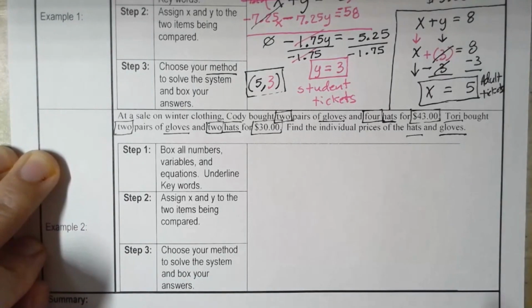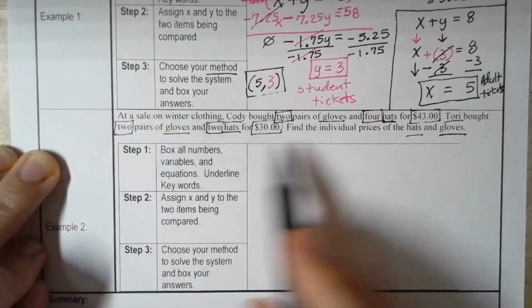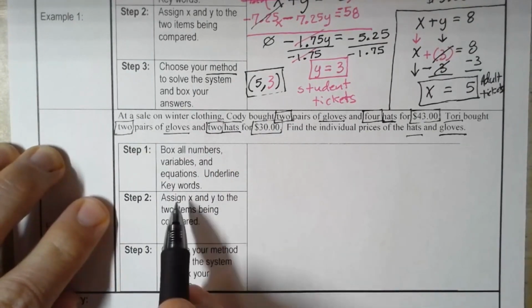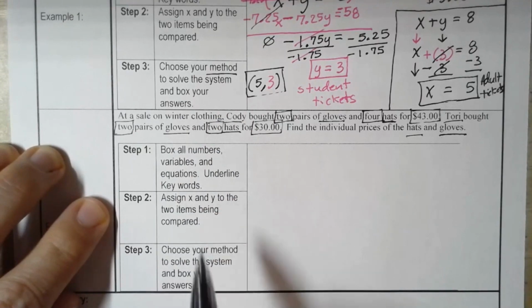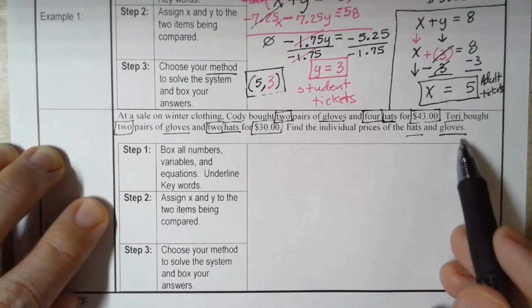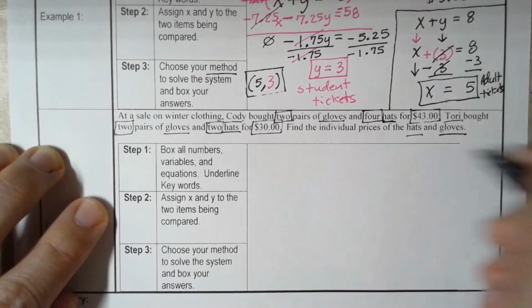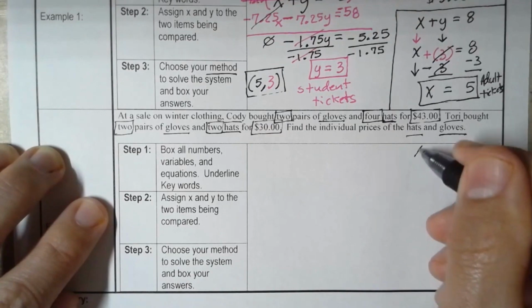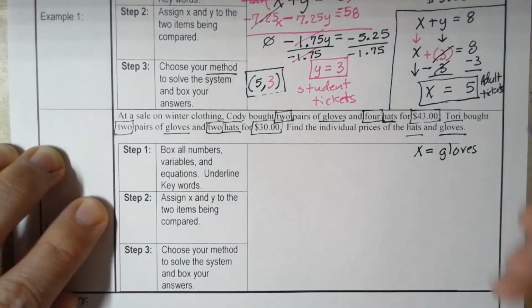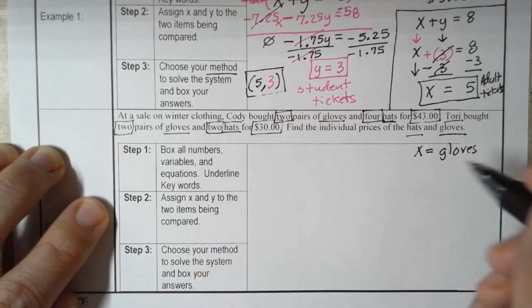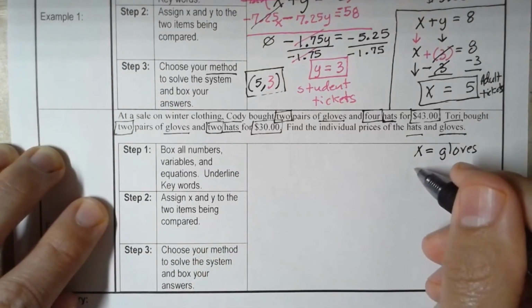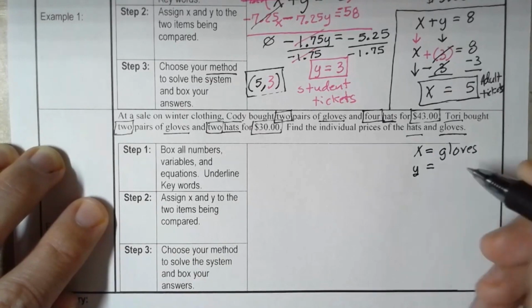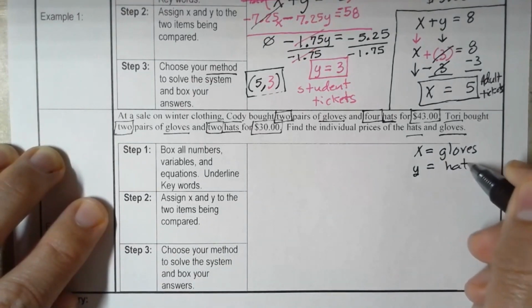Now, first step, right, after it's completed, then we go to step 2, which says assign x and y to the 2 items being compared. Well, what is being compared? Hats and gloves. So I'm going to go ahead and assign that real quick. I'm going to say x is equal to gloves. Now, it didn't give us a price on them. It just said that he had gloves. And then I'm going to say y is going to be equal to hats.